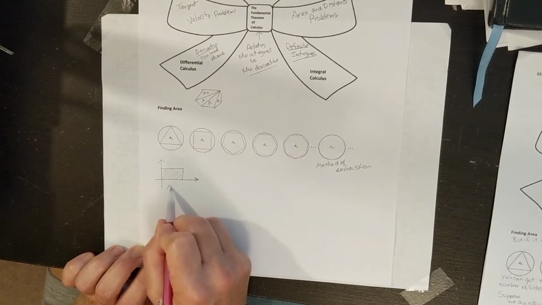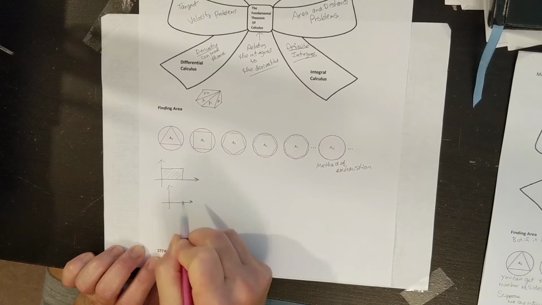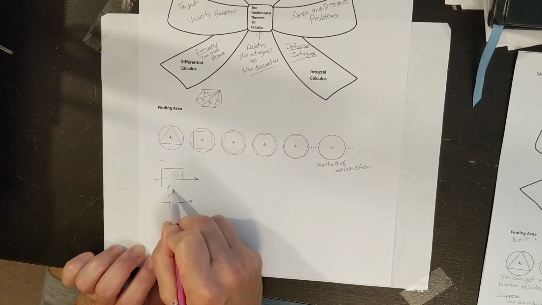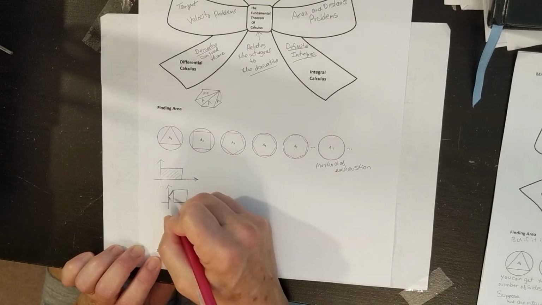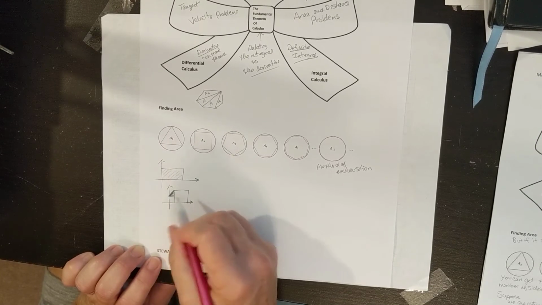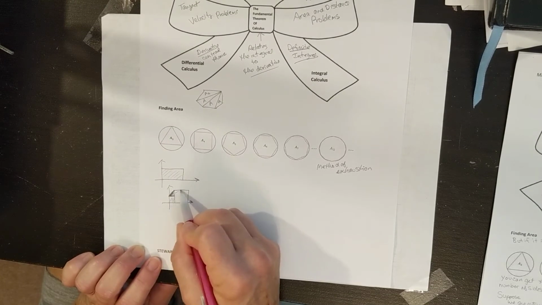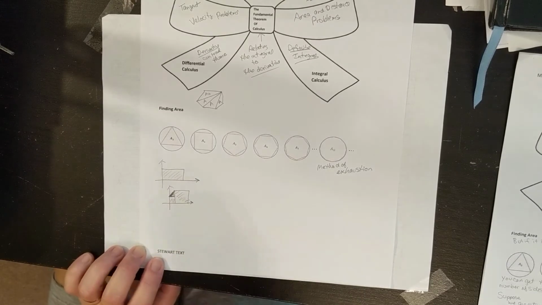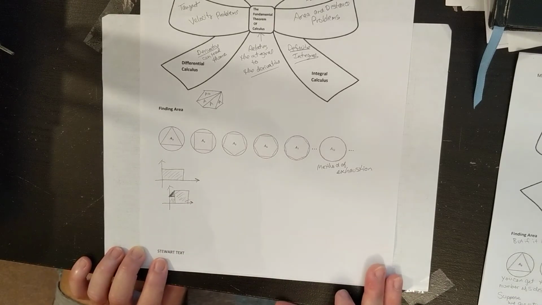Or if we had to approximate the area under something like this, if this was a straight line, we could say this is a triangle, we could figure out this guy's area, and then add this guy's area and this guy's area. So it's not that big of a deal if it's a regular shape. But if it's a curved shape, then it becomes a bit more tricky. So this is what we're going to learn to do.